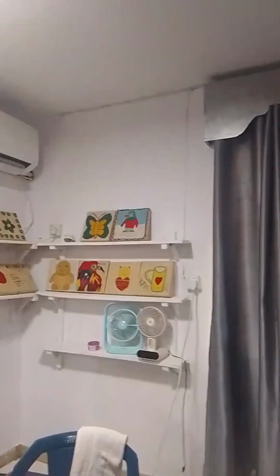You understand? So we want to retain this space for display of students' work and a small shelf. That's why we didn't put any board here. That's why we have this board here and that one at the end of the wall.